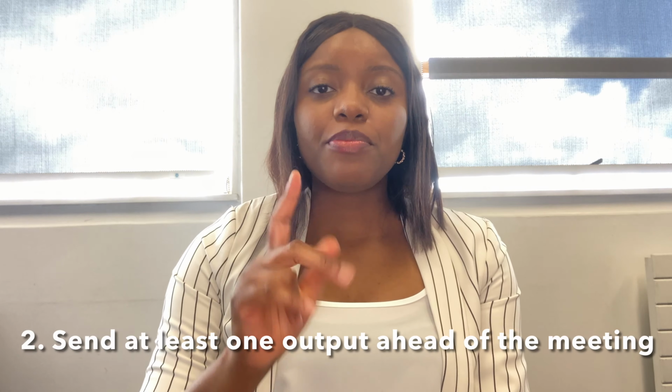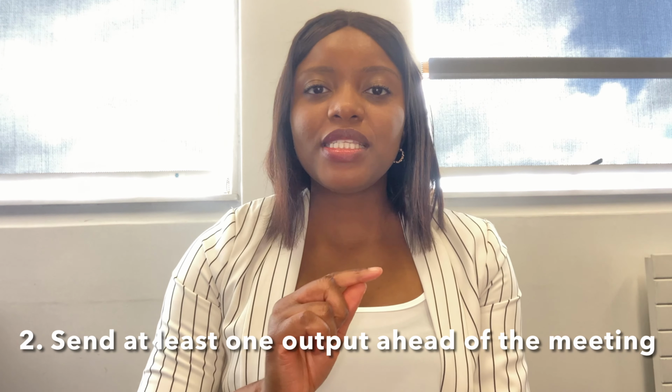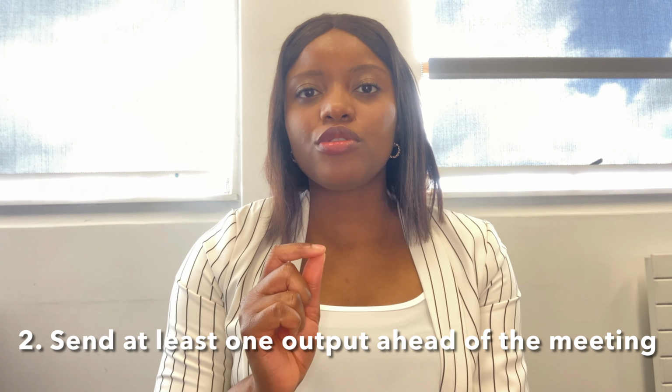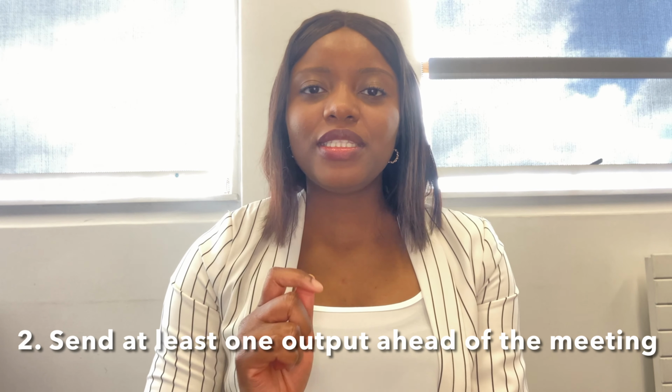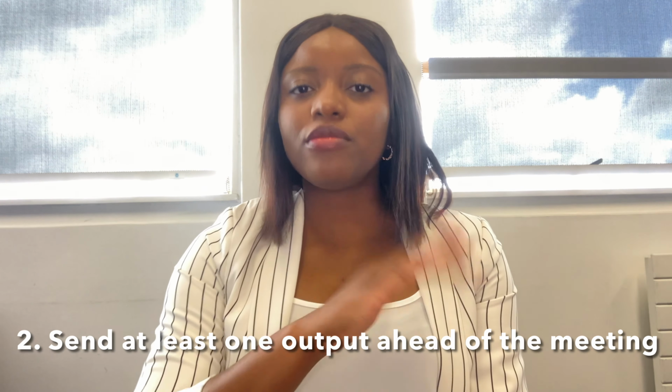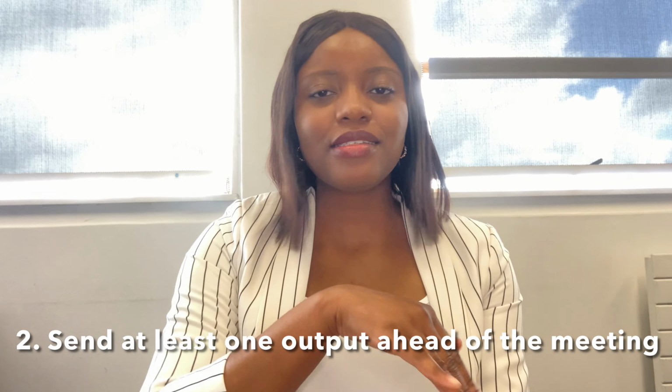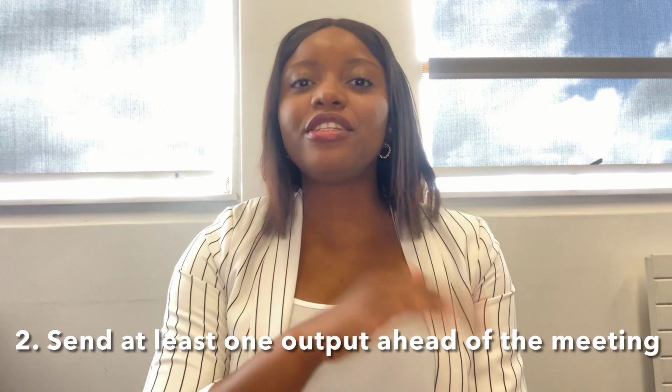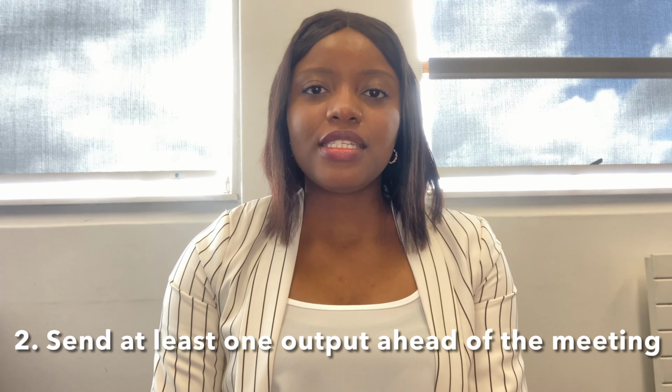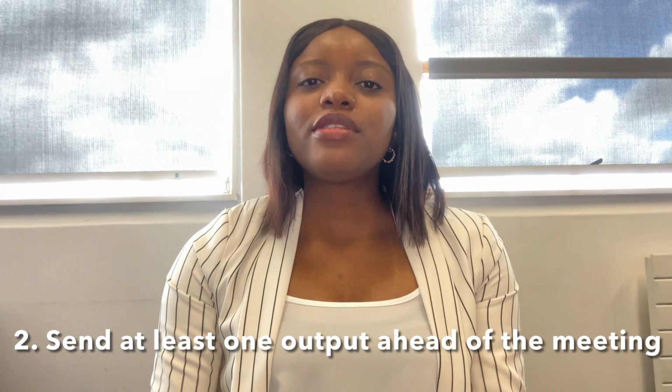My number 2 tip is linked to number 1, which is before every meeting, send at least one output or one important task that you have completed in the past month, depending on how often you have meetings. So in the past few weeks or the past month since your last meeting, it helps them to see evidence of how much work you have done and to see where the key problems are.